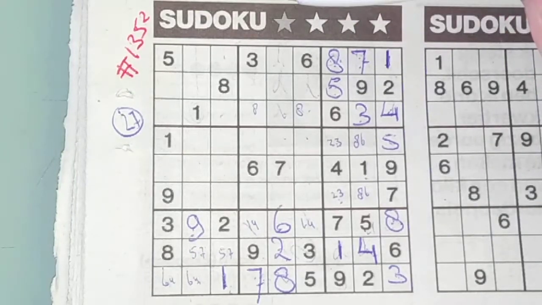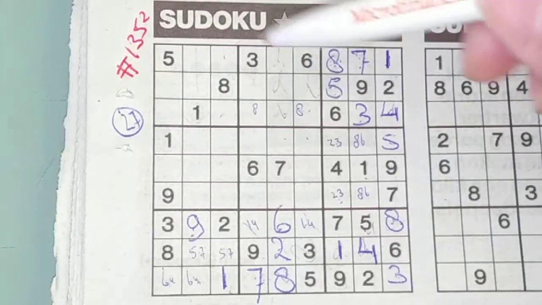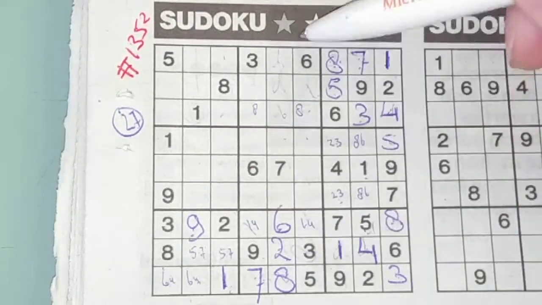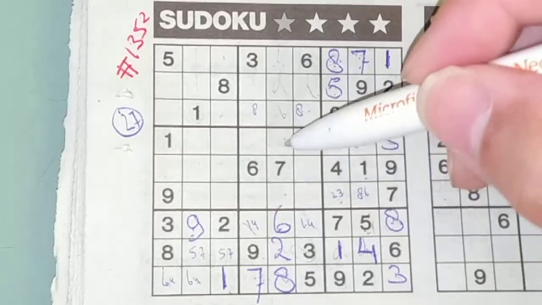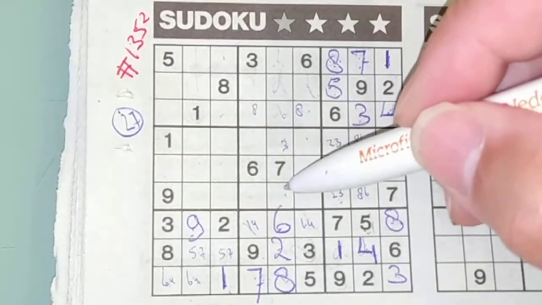Then we have a 3 in this column, 3 in that column. So in the middle column, the only 2 places for the 3 should be here or there.